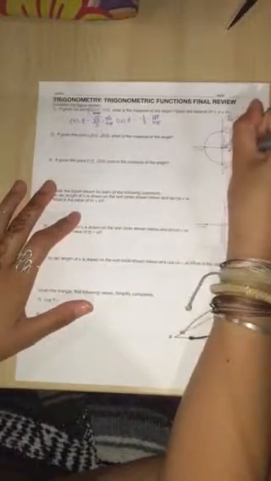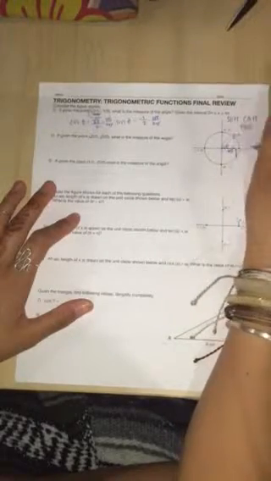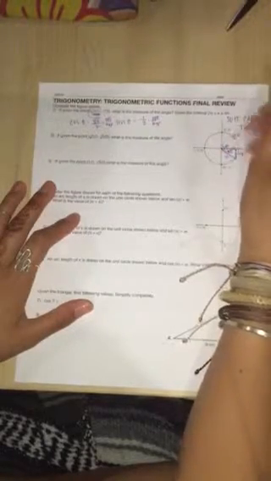My adjacent one should be a positive root 3, and then my opposite value should be a negative 1 right down here, and then my hypotenuse is going to be 2. Great, so if I look at this triangle, I can recognize that it is going to be a 30-60-90 triangle. I know that the angle that goes with 1 is going to be 30 degrees, which is right here. So I know that my theta has a reference angle of 30 degrees.